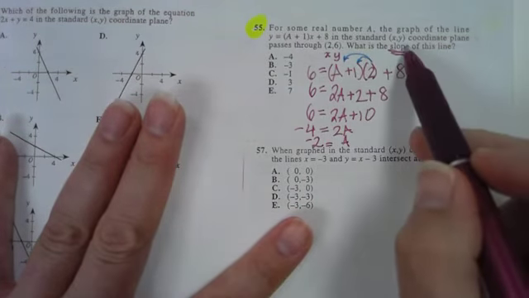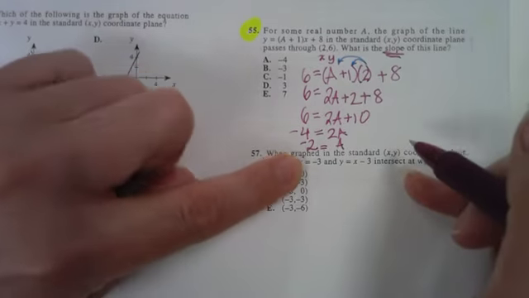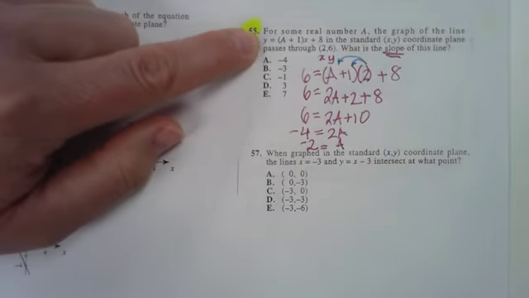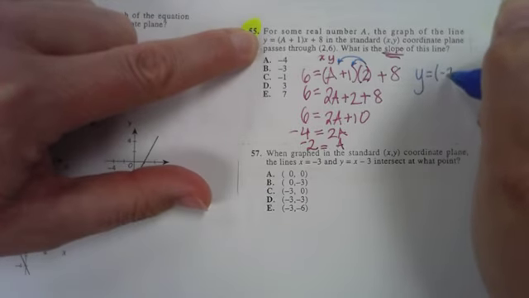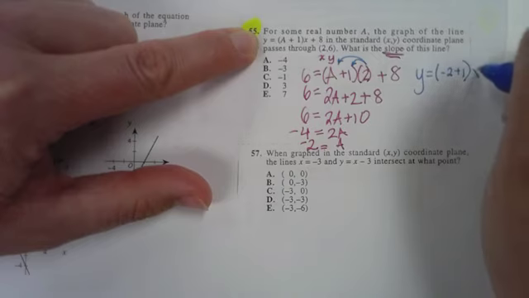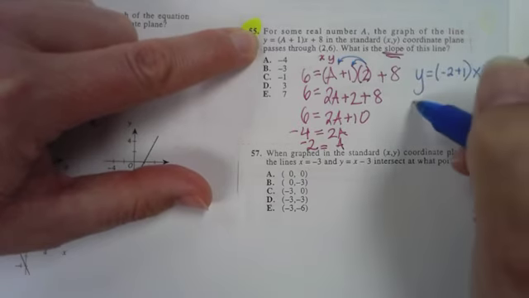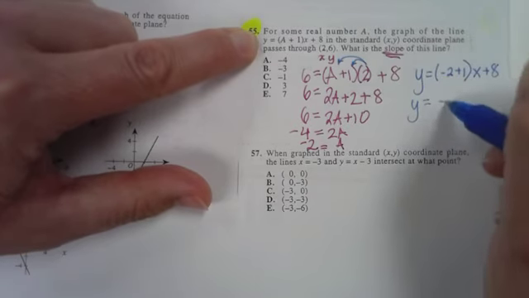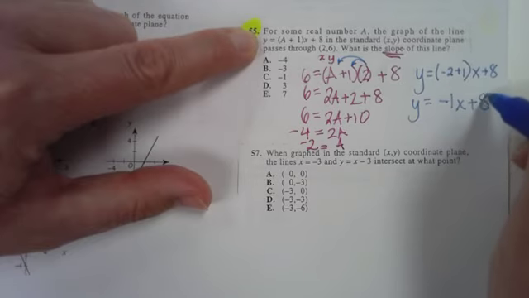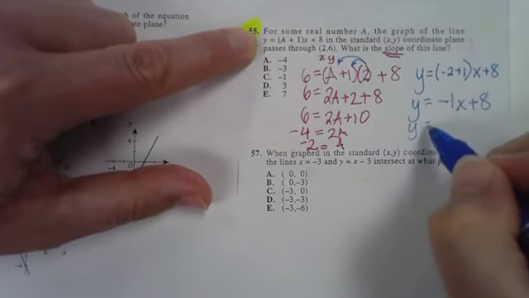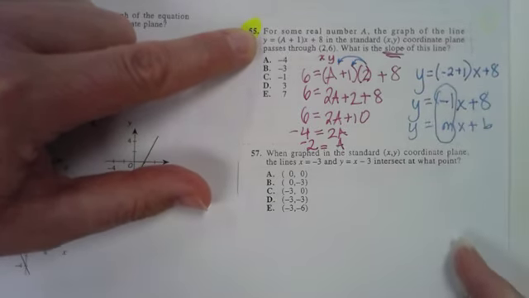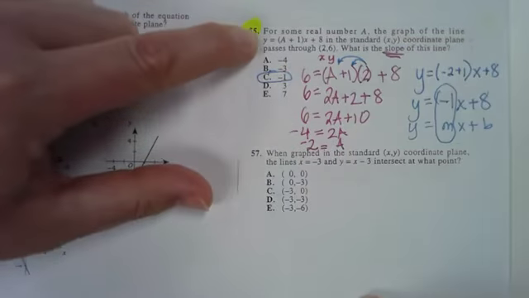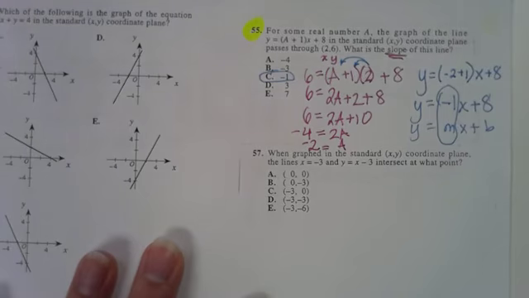All right, is that the slope? No. We're going to take that value and plug it back in to that equation they gave us. Y equals negative 2 plus 1 times x plus 8. Negative 2 plus 1 is negative 1. Ladies and gentlemen, this is y equals mx plus b form. What's the slope? Yeah, the slope is negative 1. Okay? So pretty easy to figure out.